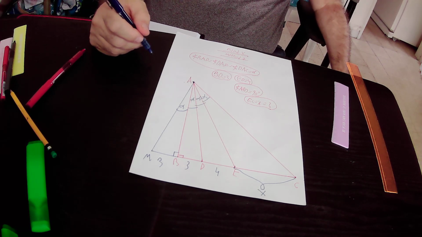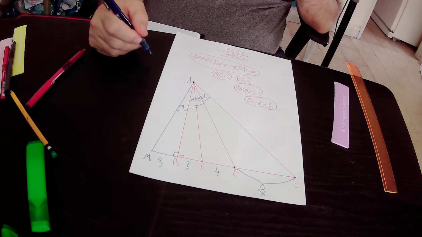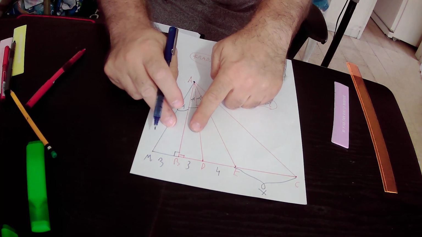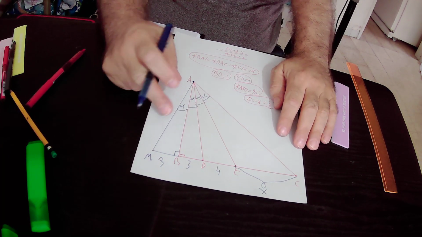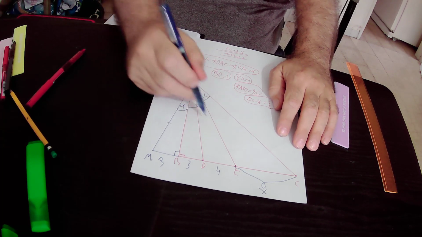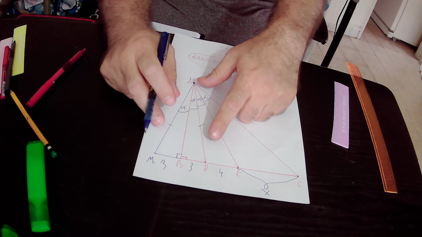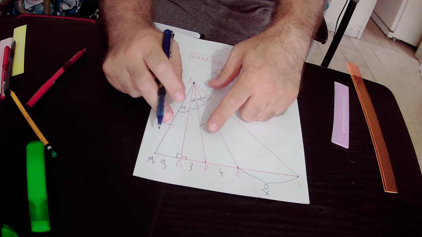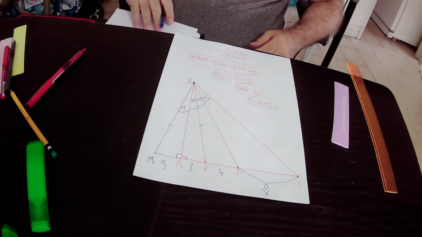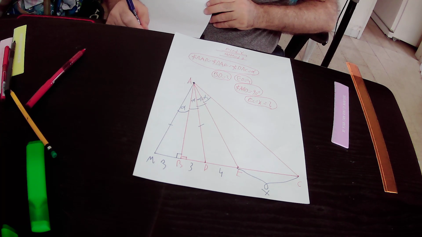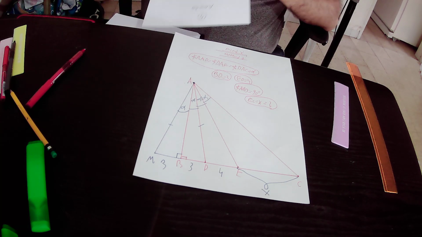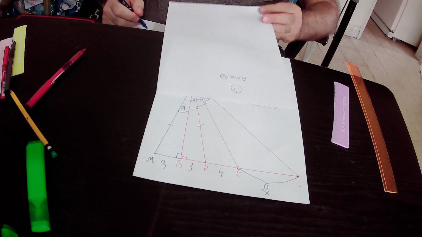And we also can derive from the fact that those two triangles can go into each other that AM equals AD.